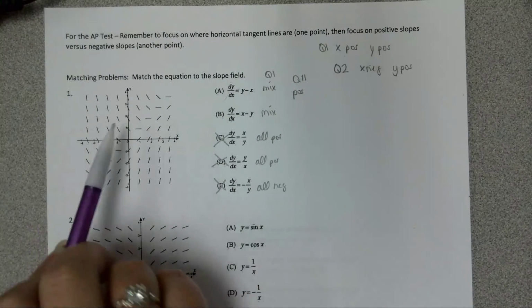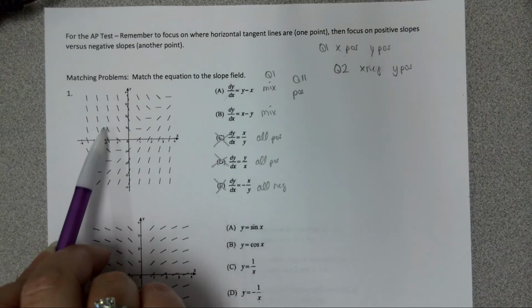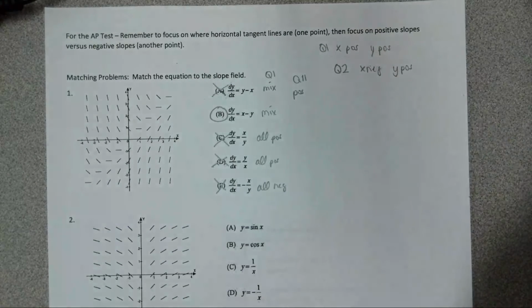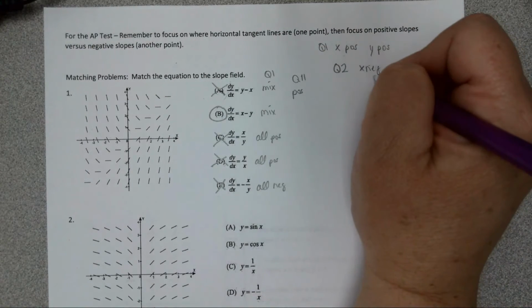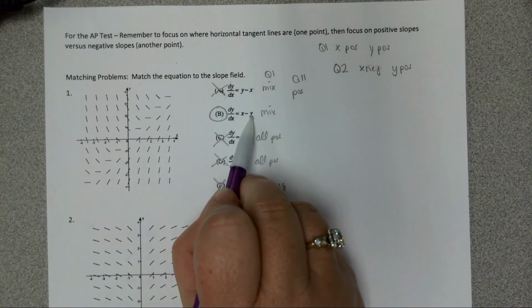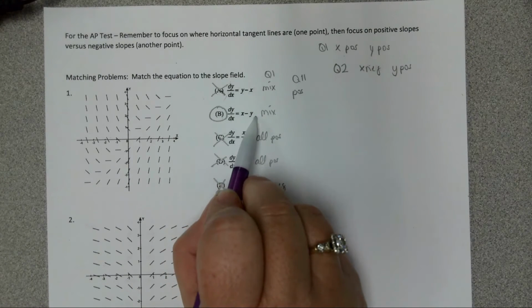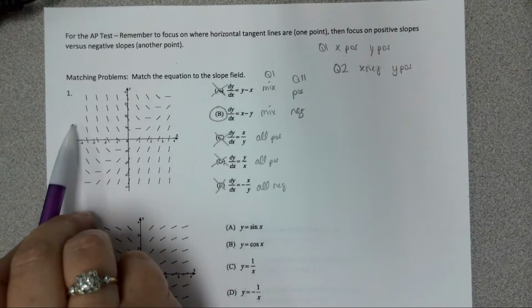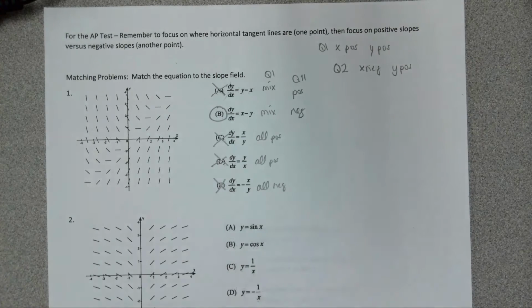But look at these, these are all negative. Here's your answer. Let's just double check real quick. If you have a negative x minus a positive y, so negative x minus y, that will be all negative, which is what you've got going on. So again, we know B is our answer.